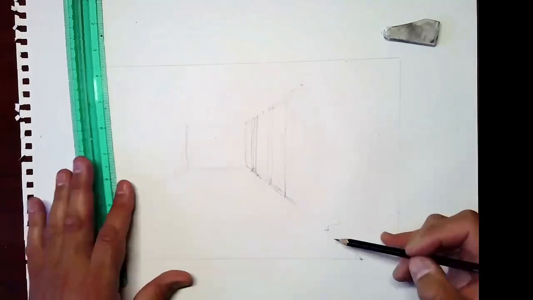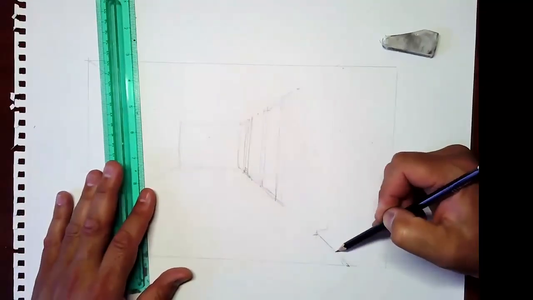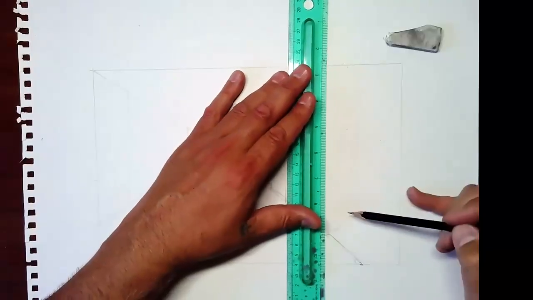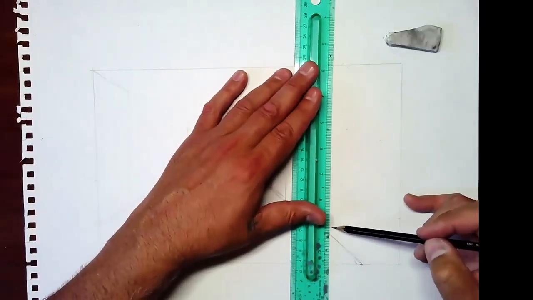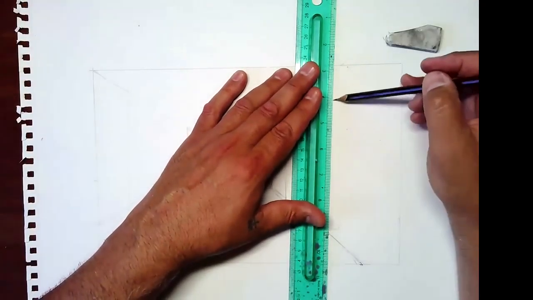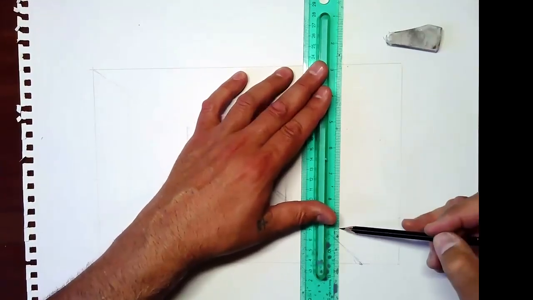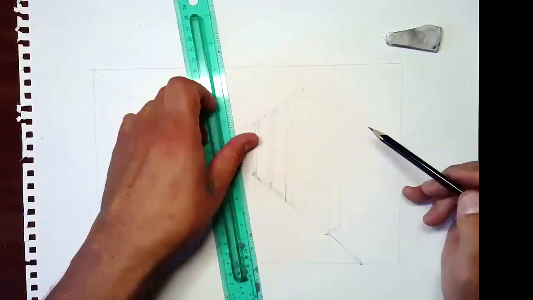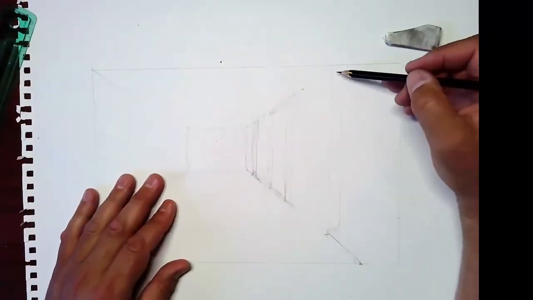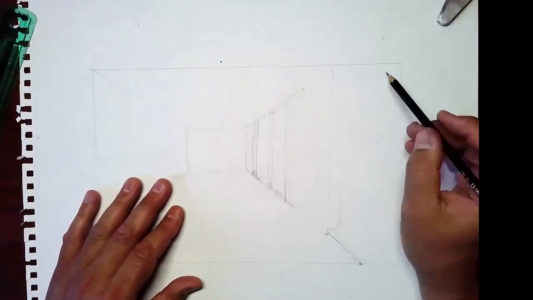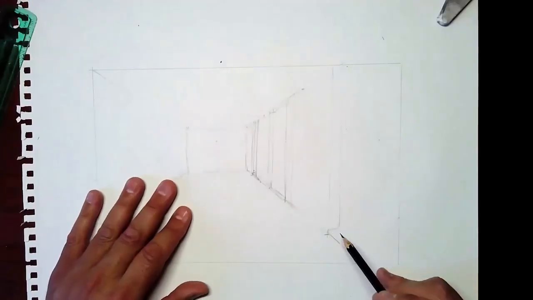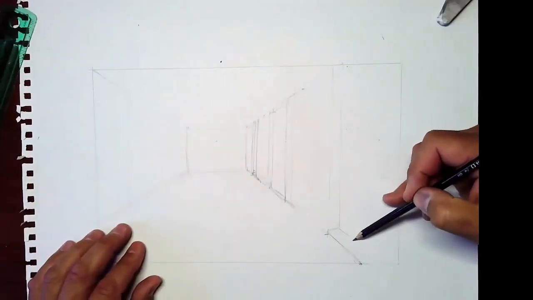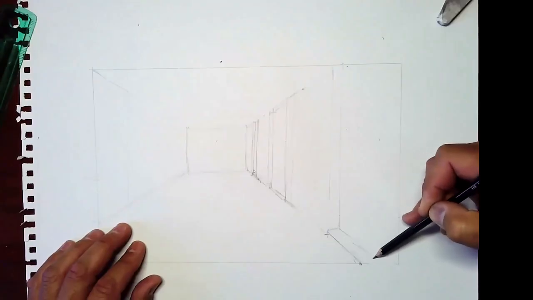And then this guy right here comes down, and then I'll go ahead and get this up here. I don't usually use a ruler, but it does help sometimes, especially with windows and that kind of thing. It can help orient things a little bit better.